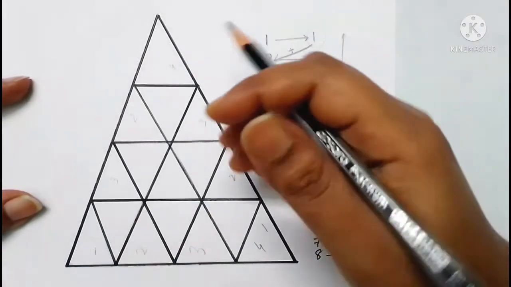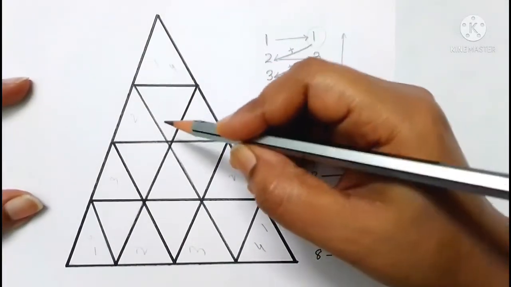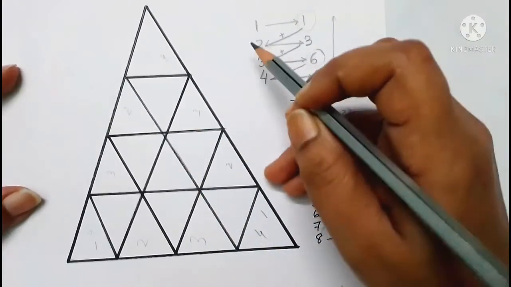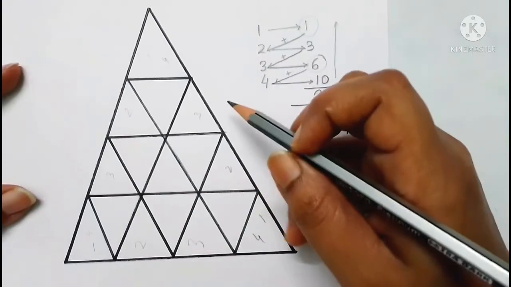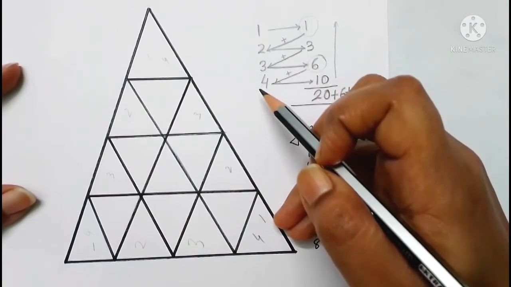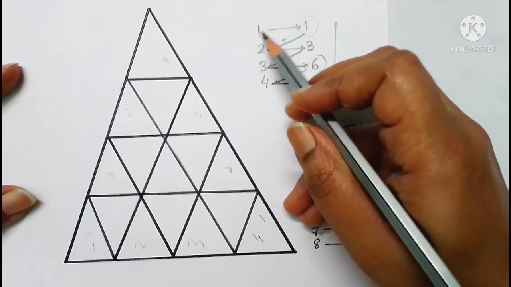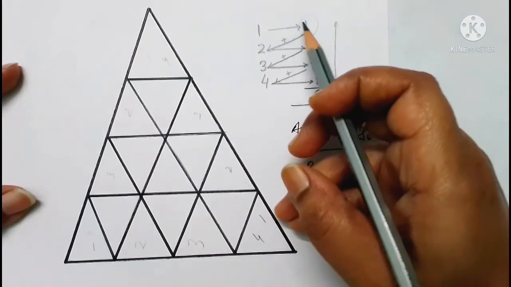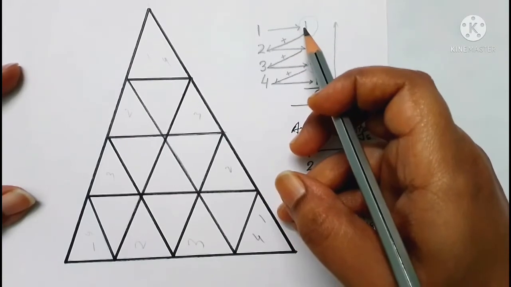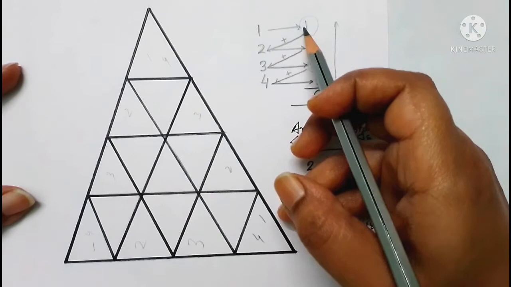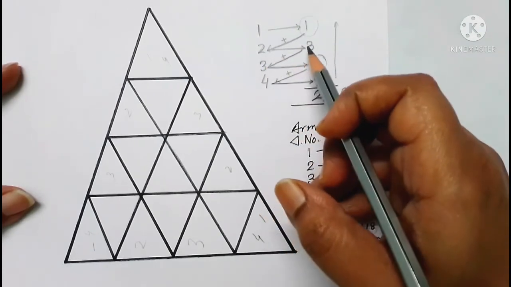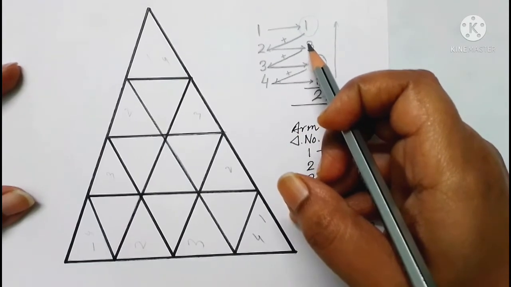Okay, for these type of questions, you have to follow certain rules. First you write how many triangles are there on each arm. Say for example 1, 2, 3, 4. We have written 4. For the first number, you just keep it as it is. So you are keeping 1 on the right side. Then after that 1, you are adding to get 1 plus 2, we are getting 3. So write 3 on the right side.